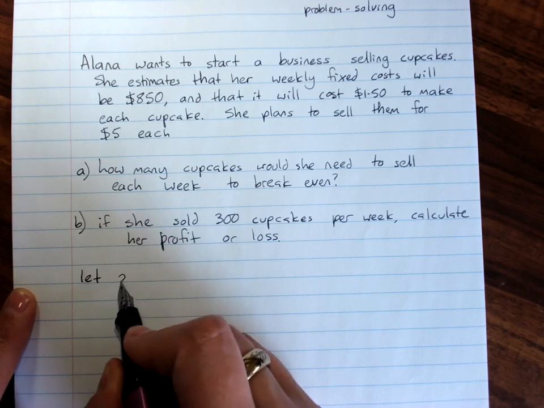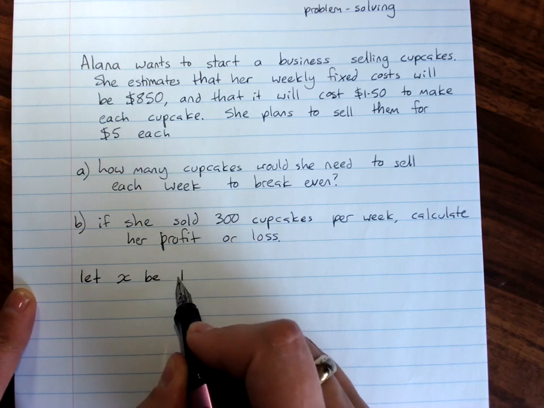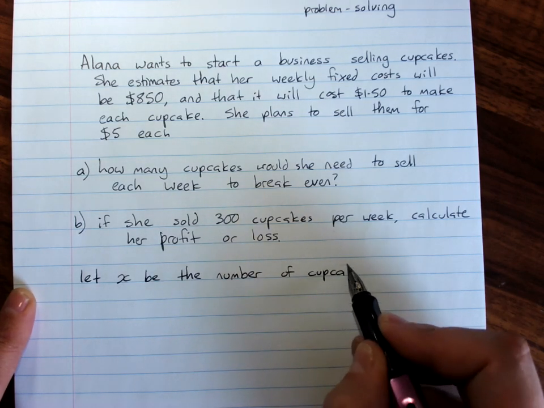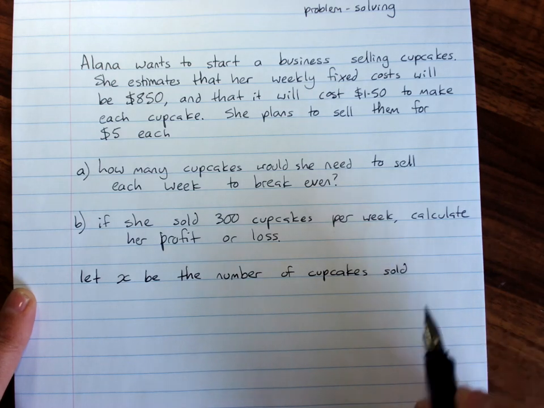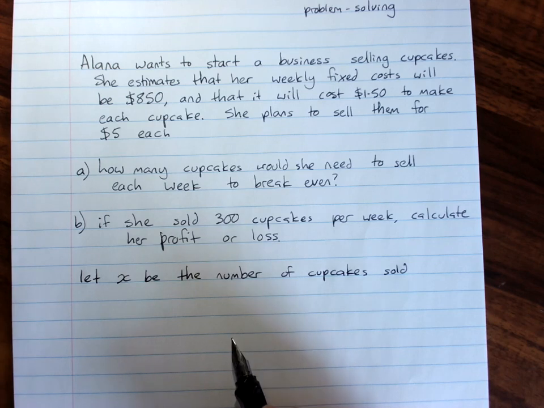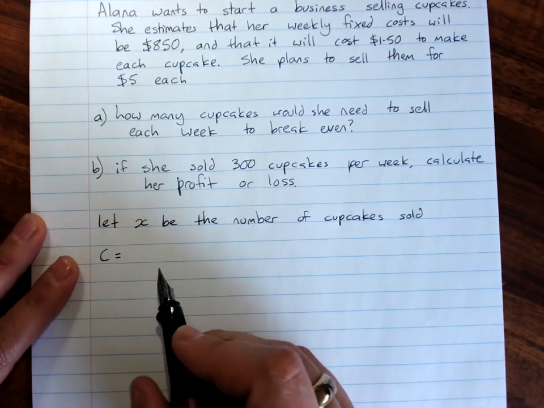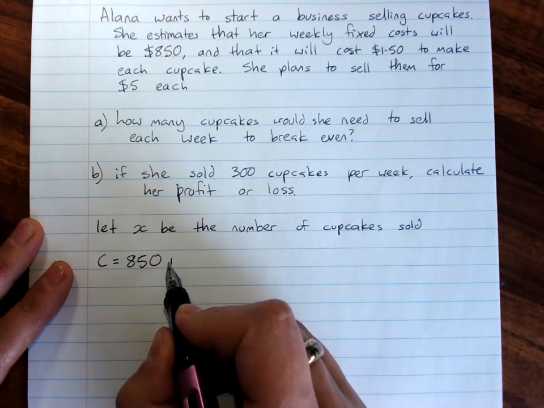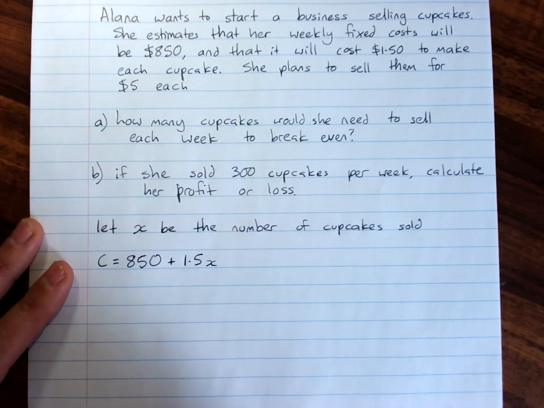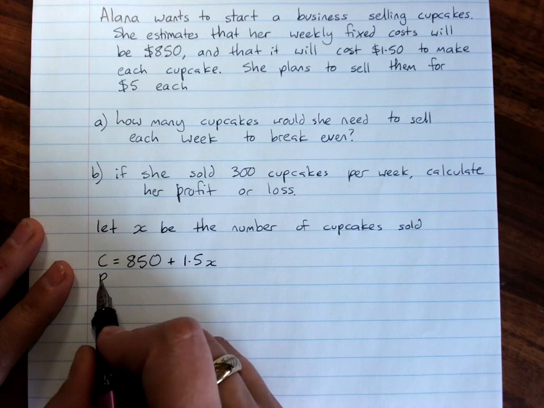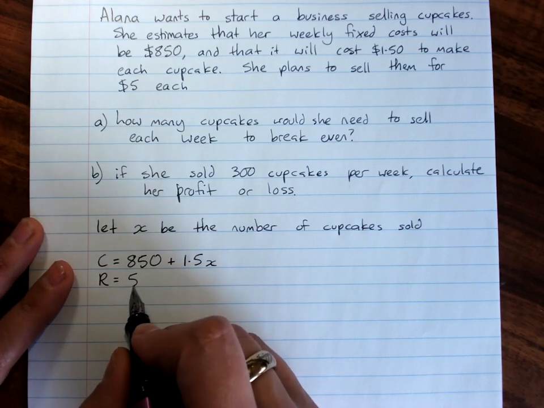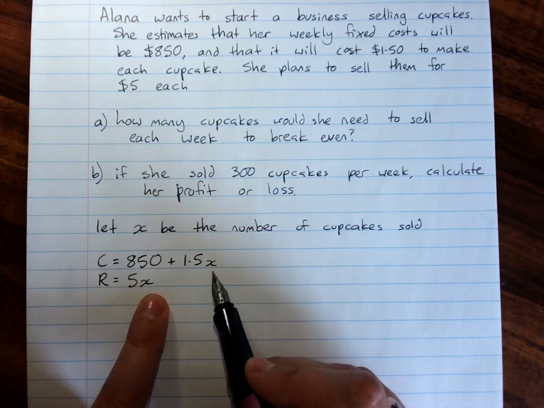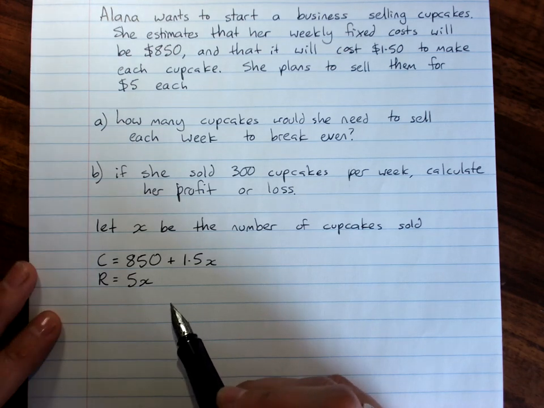So our solution starts with let x be the number of cupcakes sold. So we define our variable. The cost equation, the cost of running this business, is $850 in fixed costs plus $1.50 for every cupcake. The revenue equation is $5 per cupcake. So remember that the number of cupcakes is graphed on the x-axis and cost and revenue are both graphed on the y-axis.